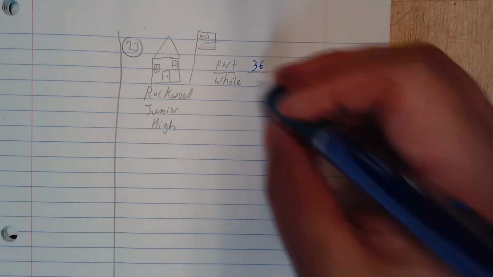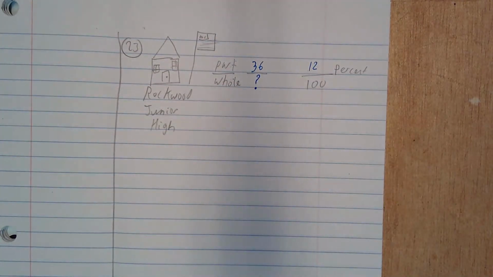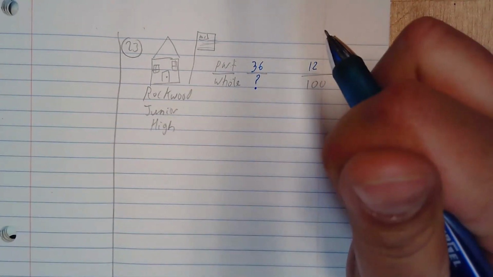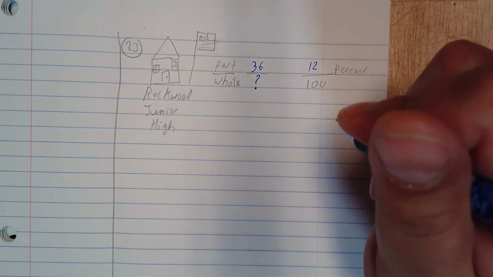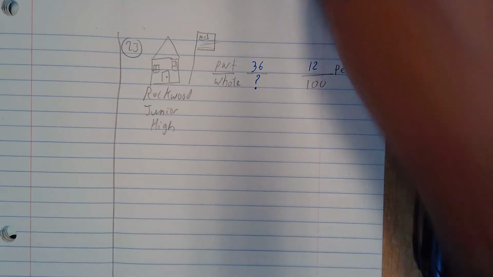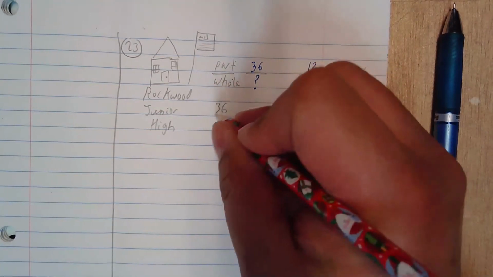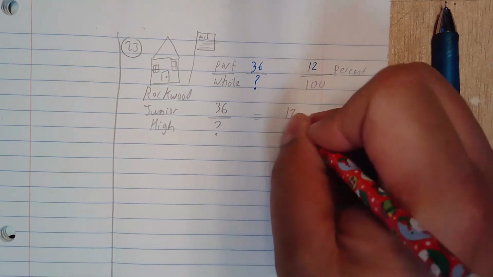Population. The question is, well, how many people were surveyed? How many students are in the school? That's what we don't know. How many kids in the school? Here we go. We're making 2 equivalent ratios. We're trying to set it up.